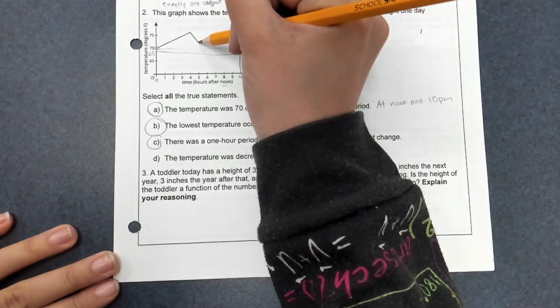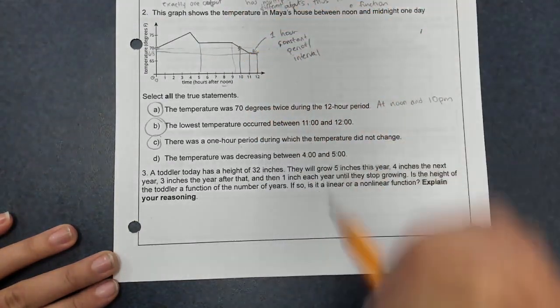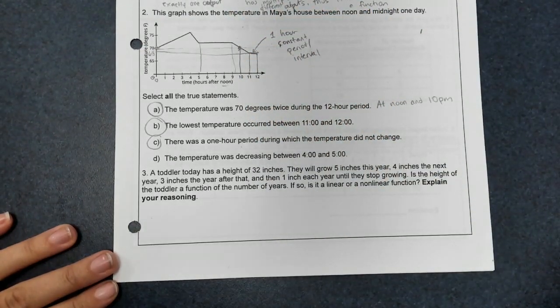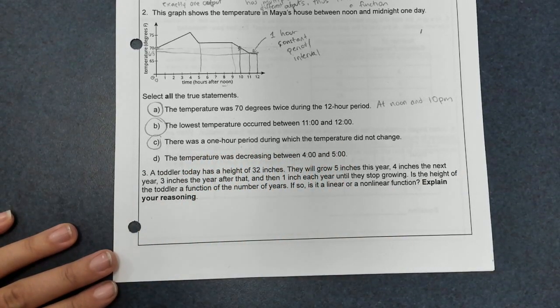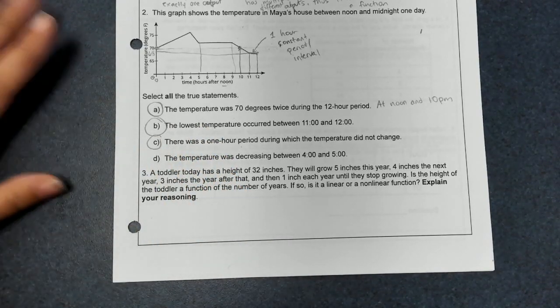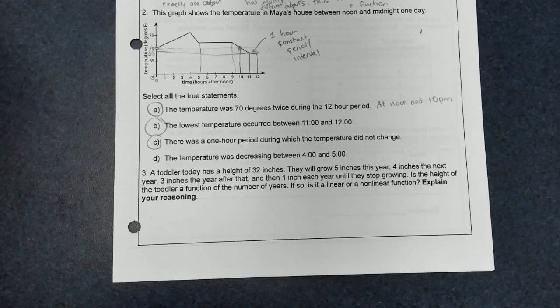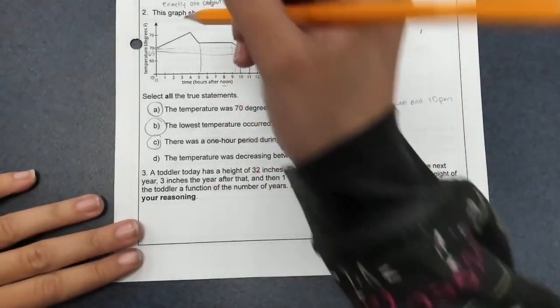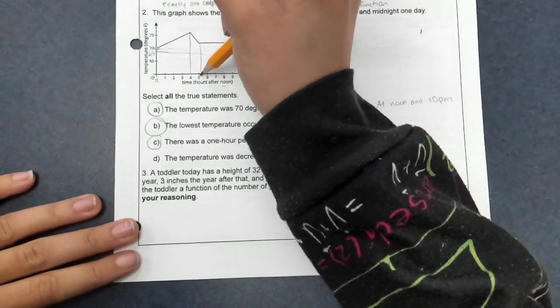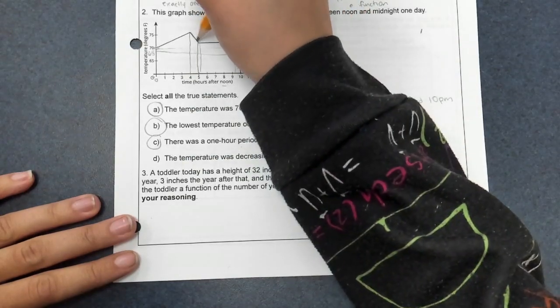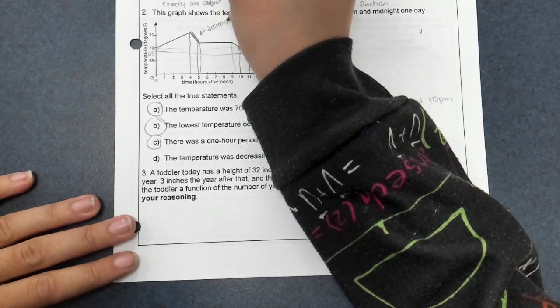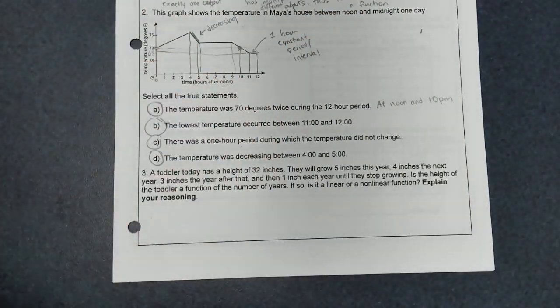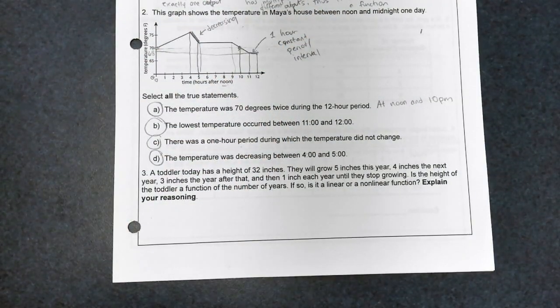Okay, there's also this 4-hour constant interval, but there is some 1-hour interval during which the temperature isn't changing, so that's also true. And finally, the temperature was decreasing between 4 p.m. and 5 p.m. So here's 4 p.m., here's 5 p.m., this section right here, decreasing. Oh, look, they're all true. All right, cool. Question 3.